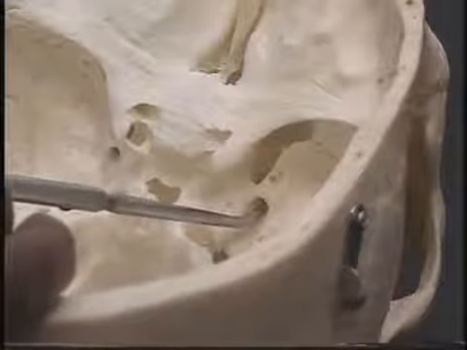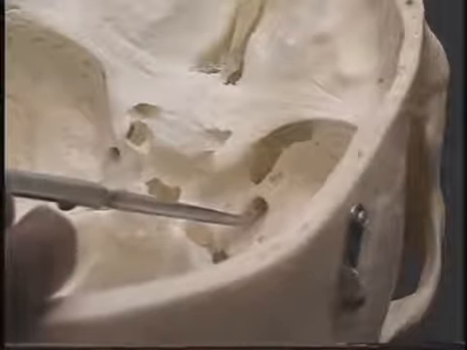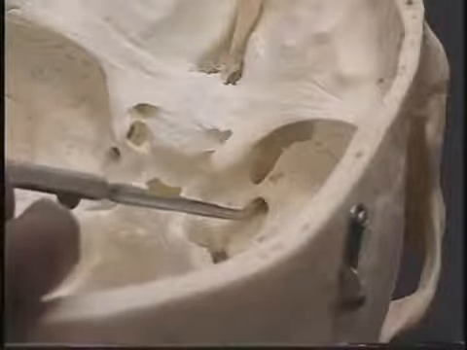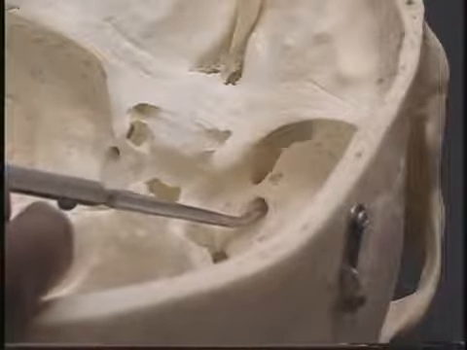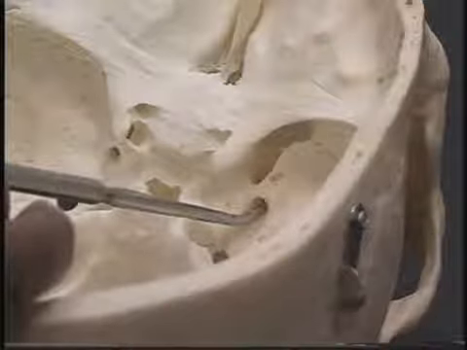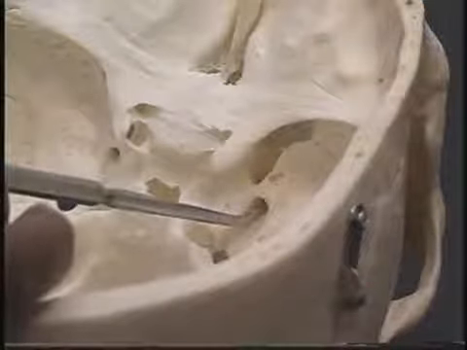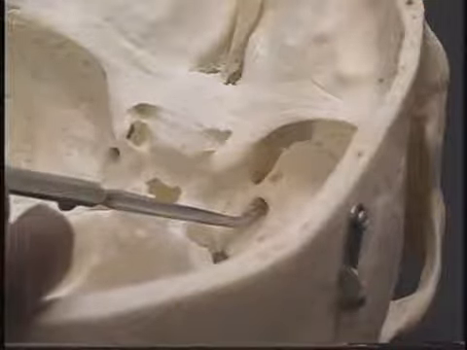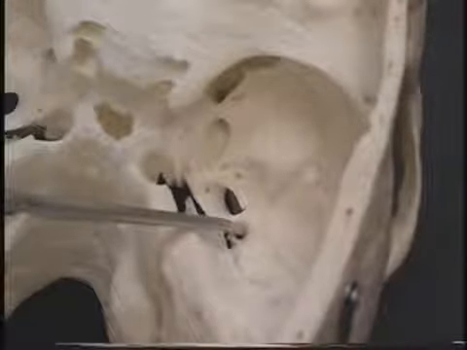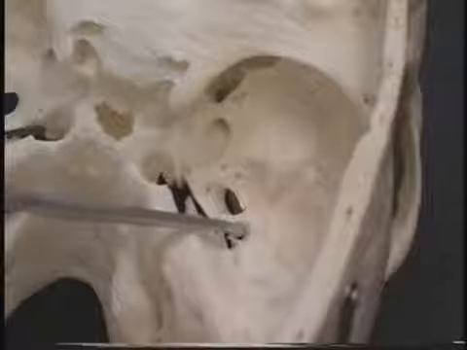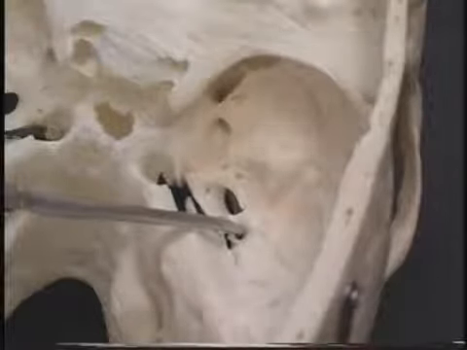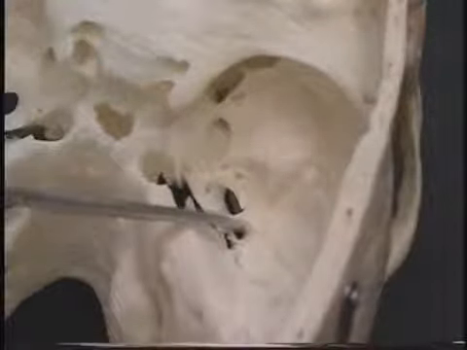What structure passes through the opening which contains the probe? Name the opening. Question number 3. What structures pass through the opening I'm showing?